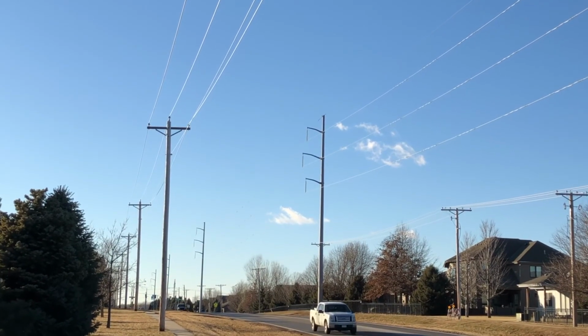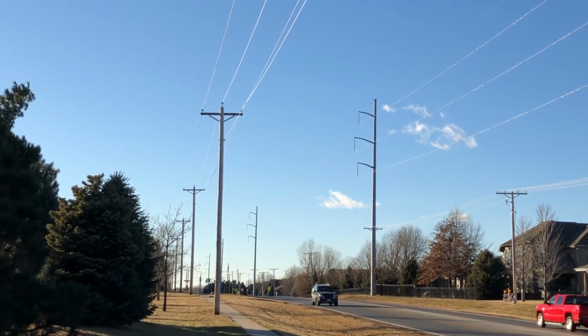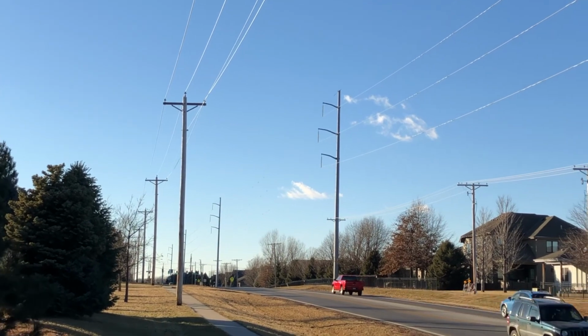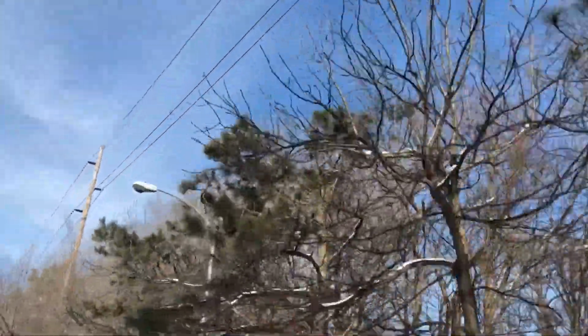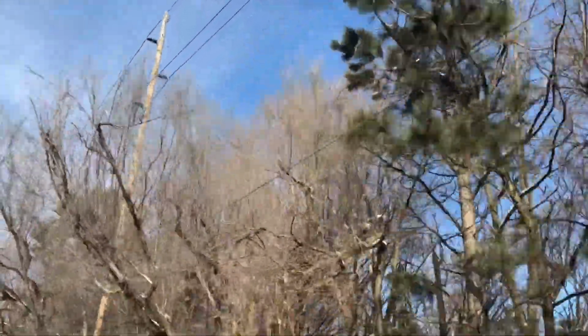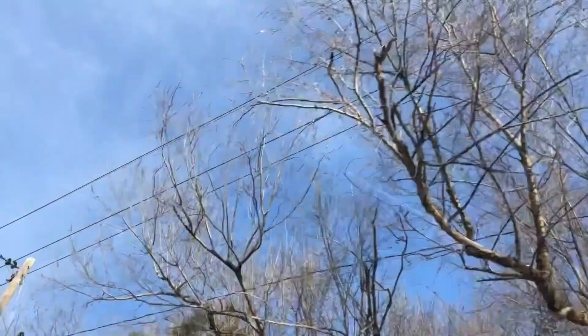Overhead power lines like these serve most OPPD residential customers. This type of power line is found in the more established residential areas of Omaha. Underground power lines were not cost-effective or common at the time these overhead lines were installed. Overhead and underground power lines each have their own challenges and benefits.